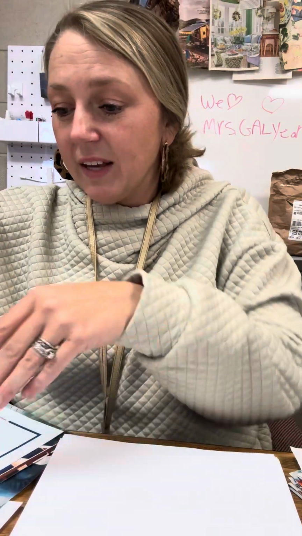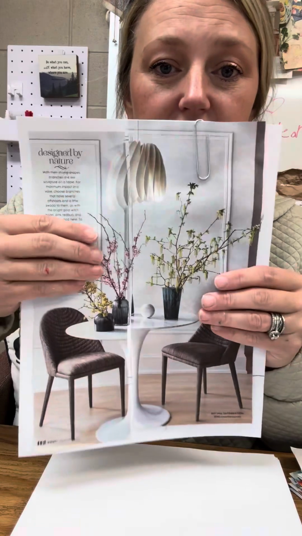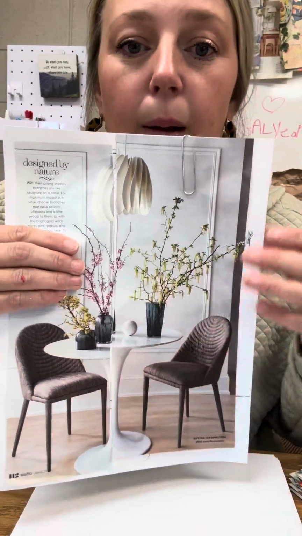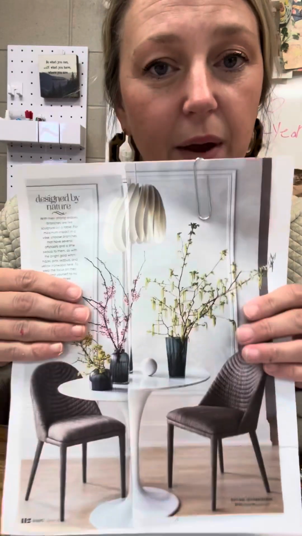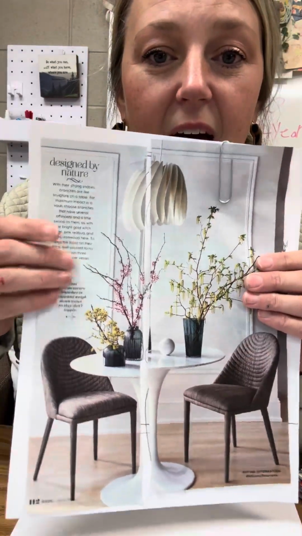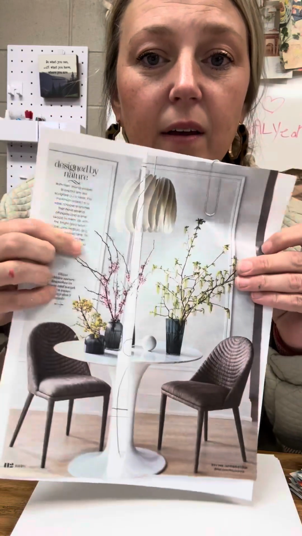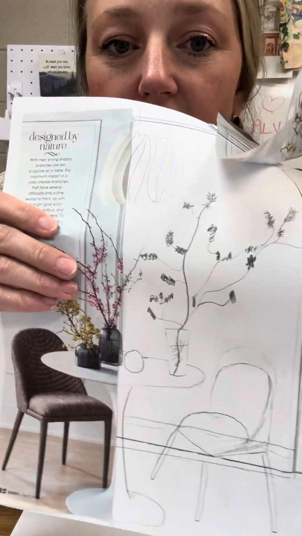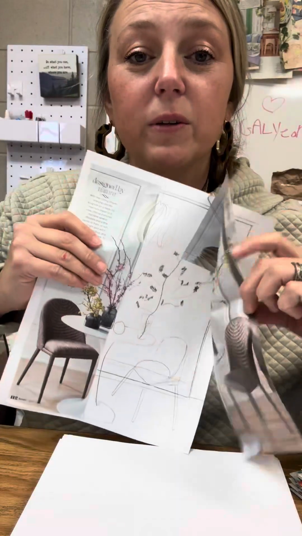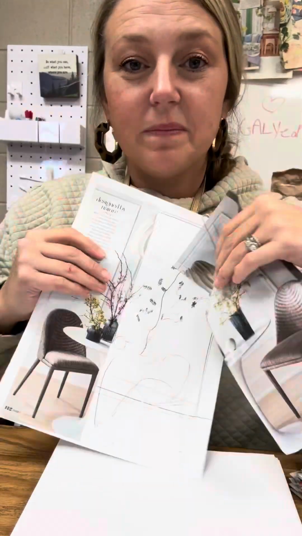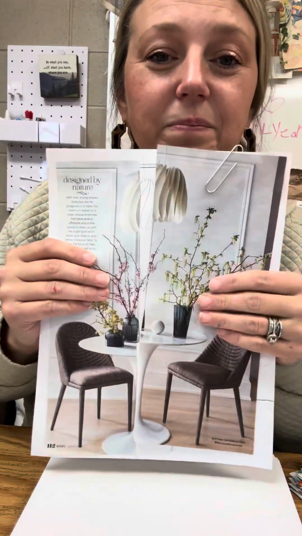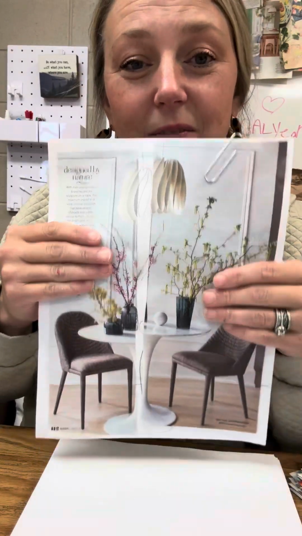So here is an example of a student. They chose this picture, very pretty, lots of textures, lots of color. So this is the perfect magazine page to select. They have glued down this side, and they are drawing this side, okay? Sorry, whoever this is. I won't say it. The name's on the back. It was just a really good example, so I'm showing it on this video.